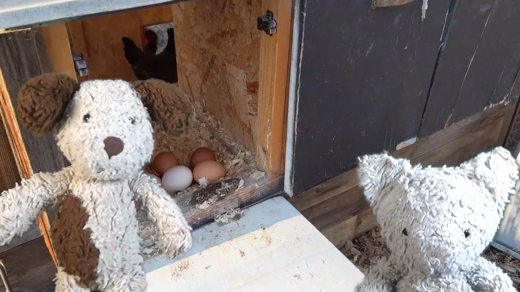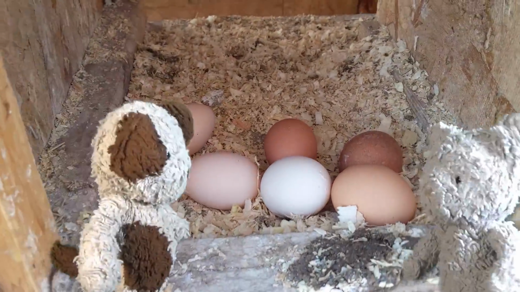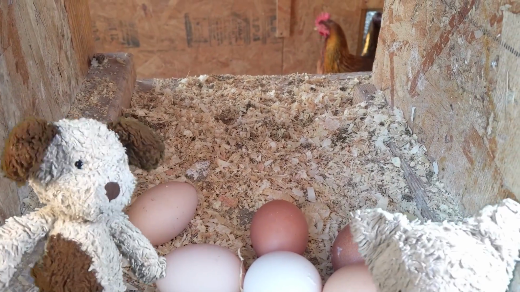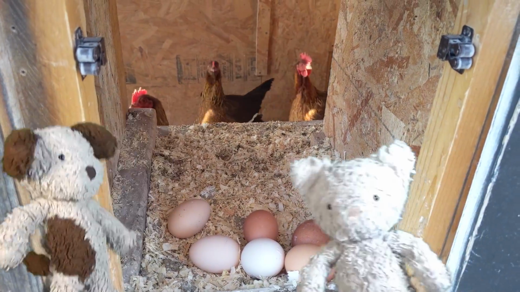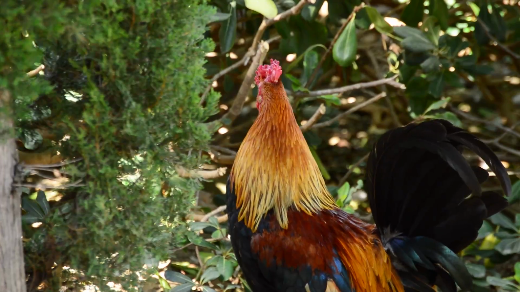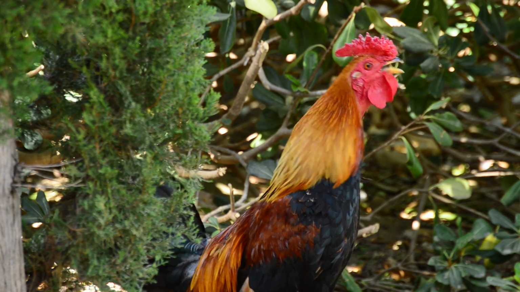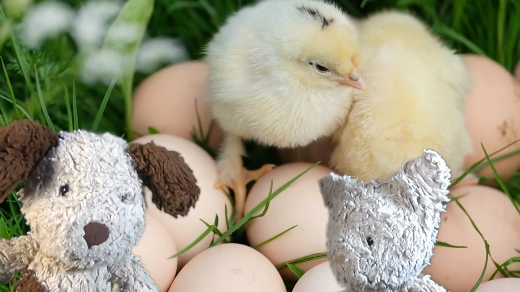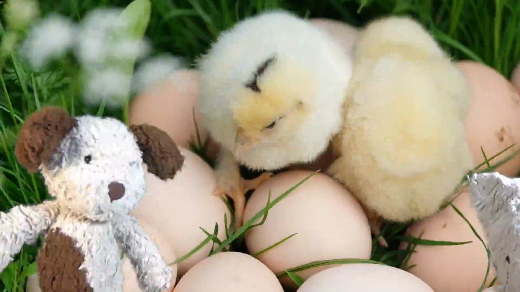Wow, look, Cat. They laid some eggs. Yeah, they did. But how do we know they won't have baby chicks in them? Oh, Cat. There's no rooster in our coop. What's a rooster? A rooster is a boy chicken. Oh yeah, an unfertilized egg won't have a baby chick in it. It'll just be an egg.